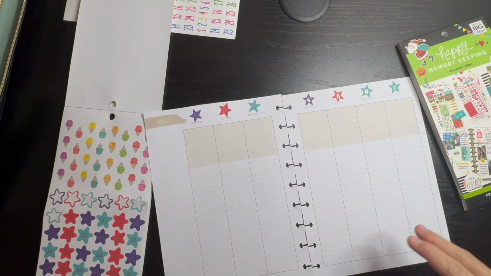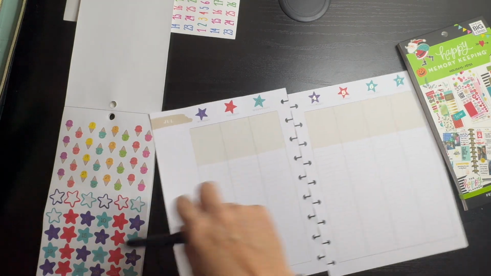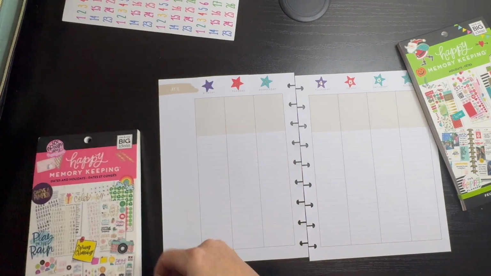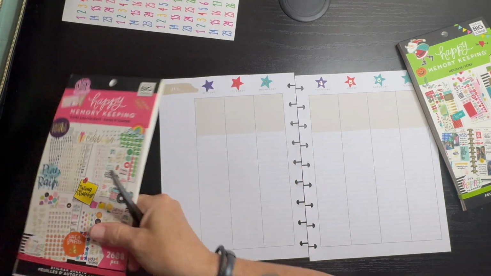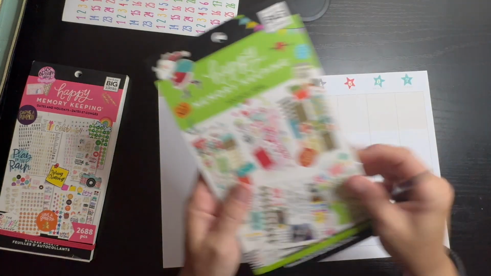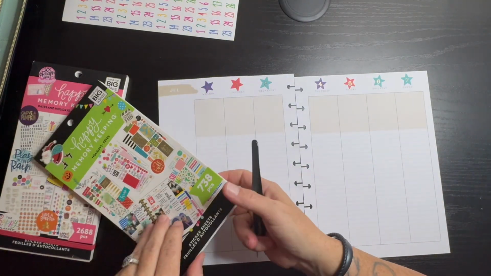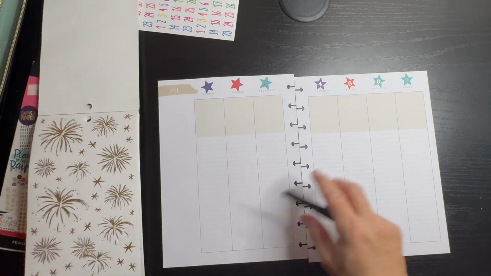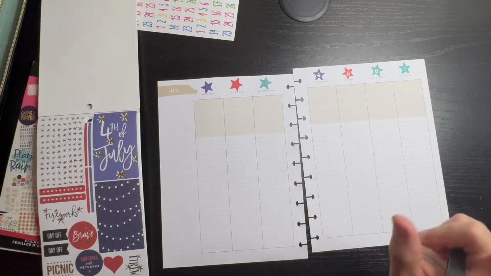Alright, this is my home section. This is where the fur babies get pampered, and this is where the house gets pampered. So we're going to decorate it with the holidays, happy memory keeping, and we're going to do the 4th of July, which is Independence Day, and I'm glad that's gold.